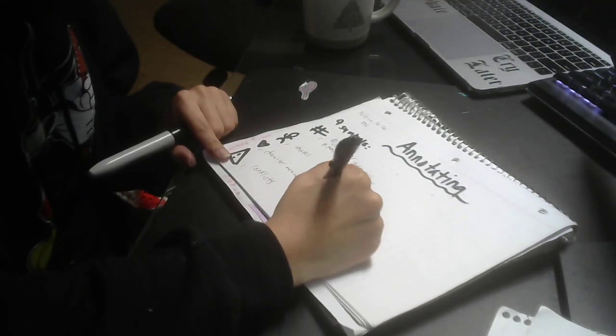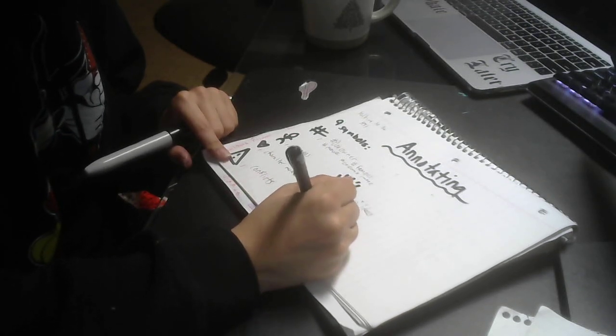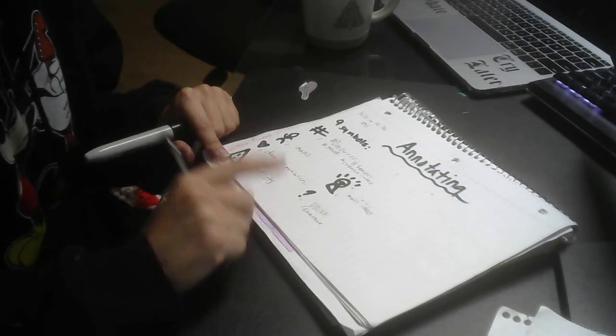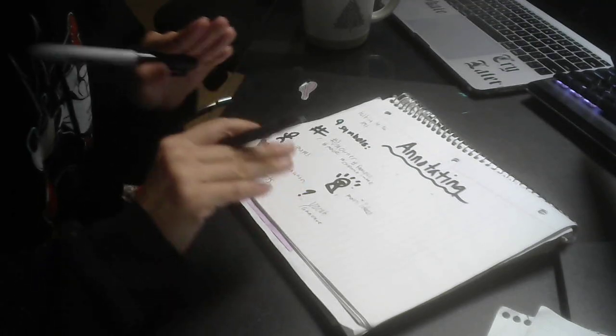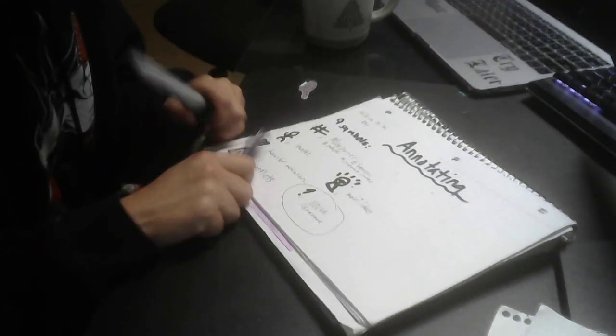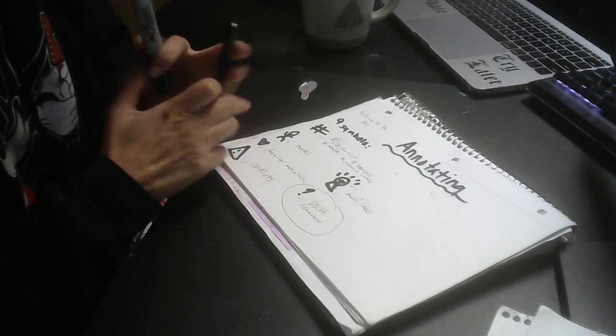Anytime you are confused about vocabulary, the language, specifically if it's in another language, or the character motivation, things that are happening in the story, anytime you are confused, you're going to want to put a big fat question mark next to it. Okay? That's an important one to keep in mind.